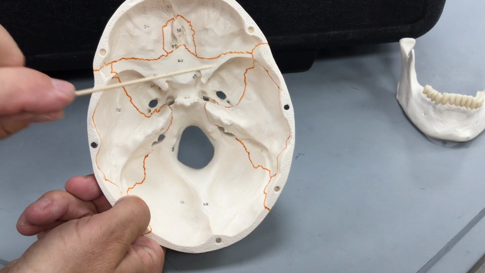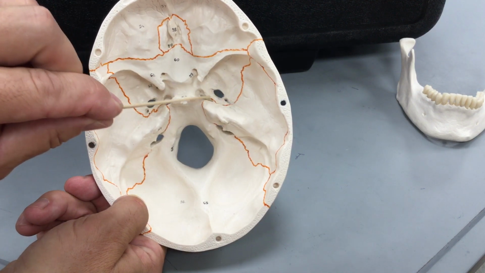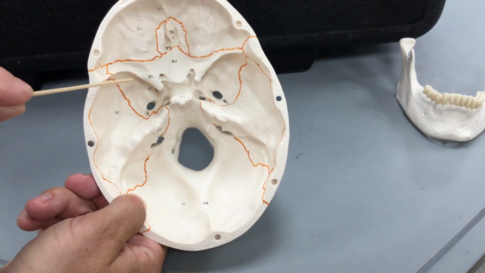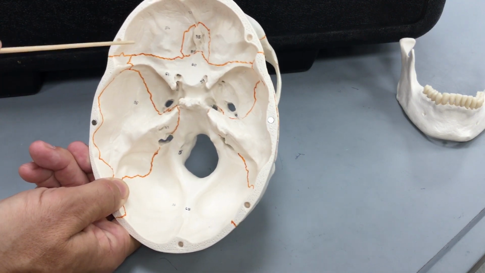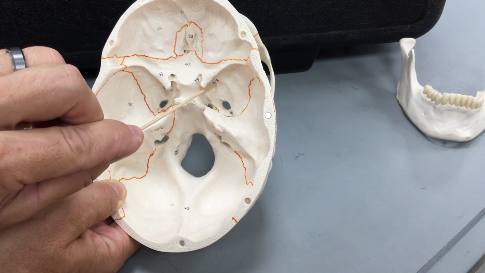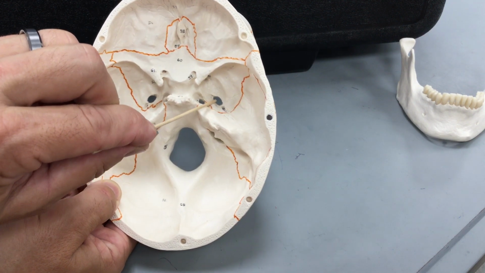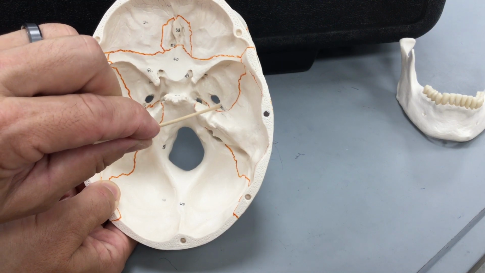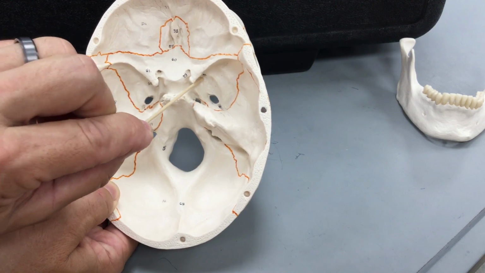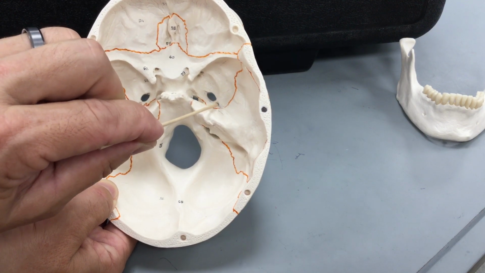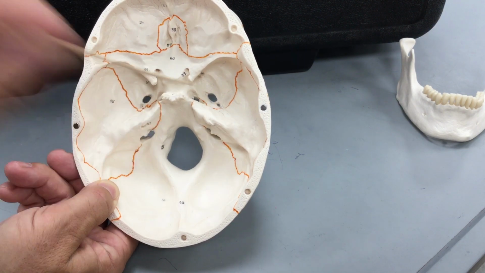The next three foramen are all in the greater wing of the sphenoid bone. So remember, this is the greater wing of the sphenoid bone. So we're just going to turn this a little bit this way. This foramen right here is the foramen rotundum, the foramen ovale, and the foramen spinosum. Rotundum, ovale, right, based on its name, it's oval, and the spinosum.